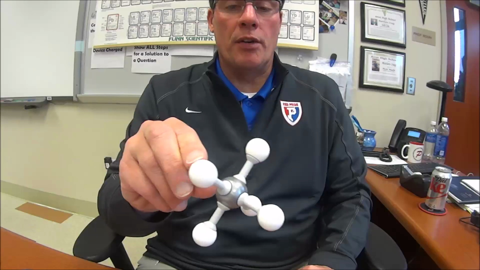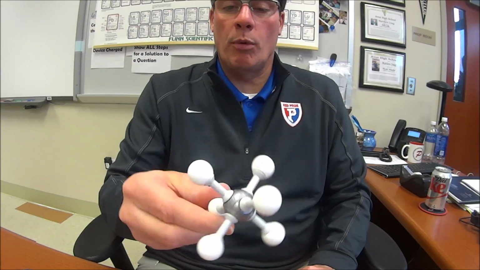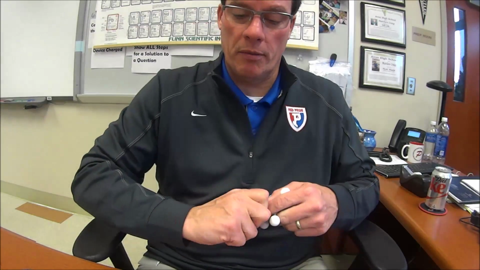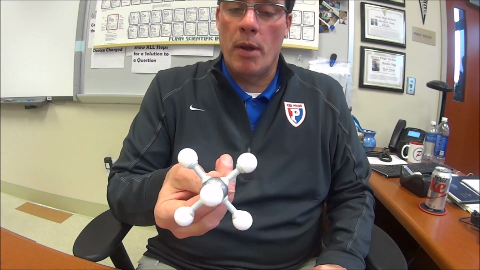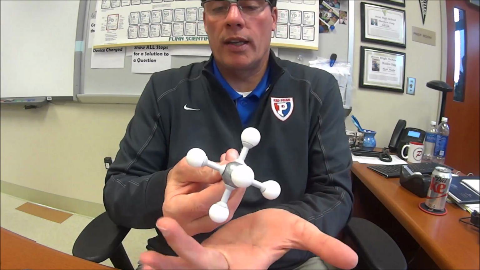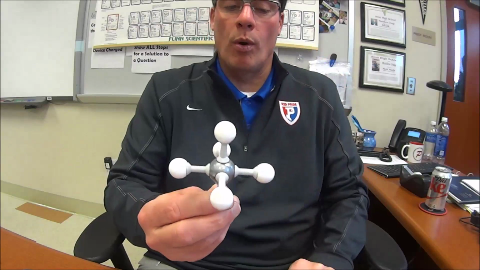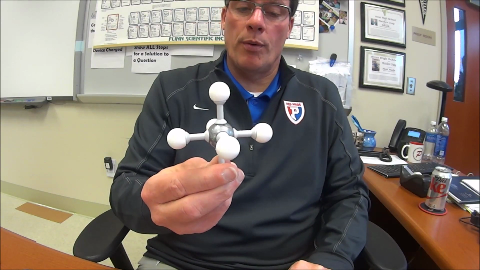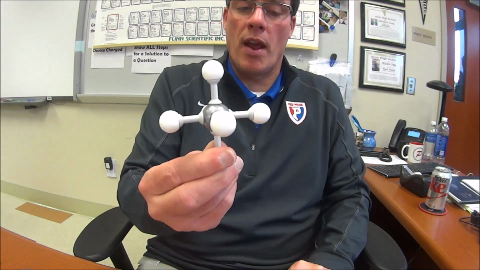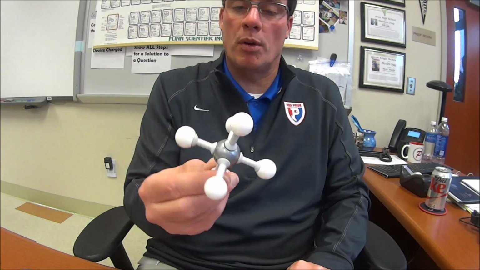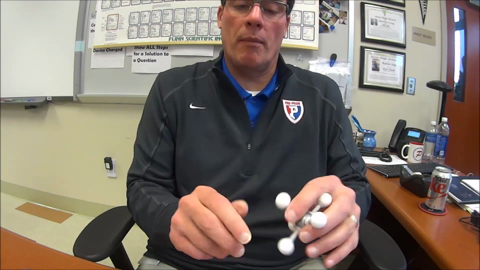Last shape, octahedral. All the external atoms are the same. No lone pairs on the central atom. That causes that to be a nonpolar compound. If we look at the square pyramidal shape, again, these four cancel each other out. However, this one lone pair is perpendicular to all four of those, which causes, if we were doing vectors, for it to move down or move up, depending on if you're pushing or pulling. This is a polar compound.